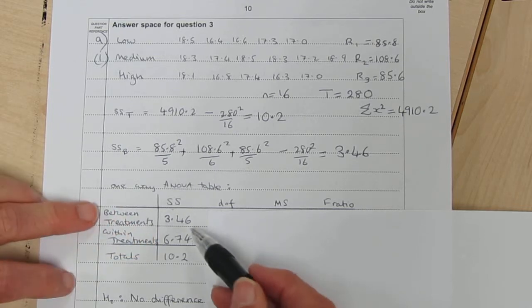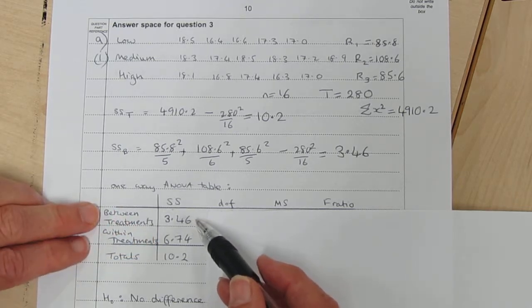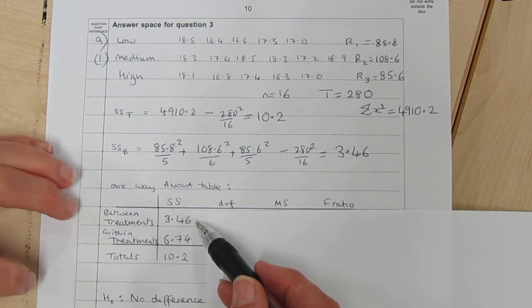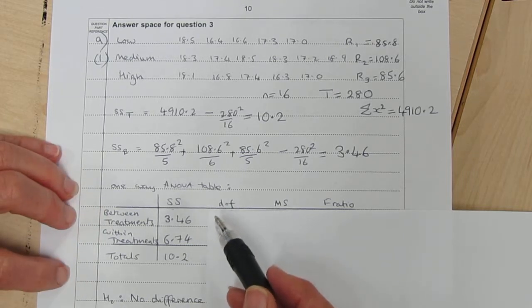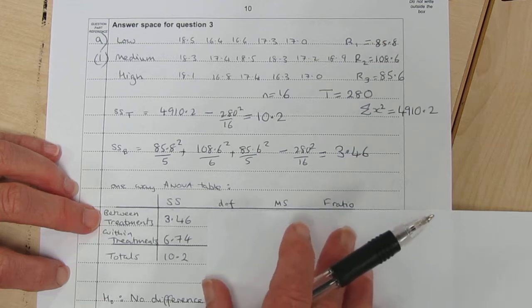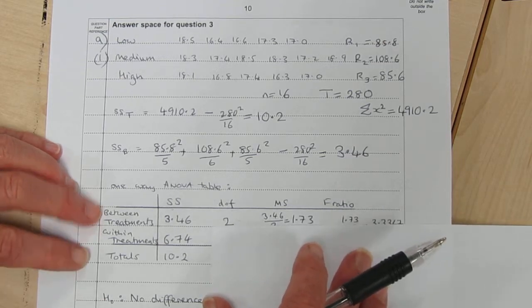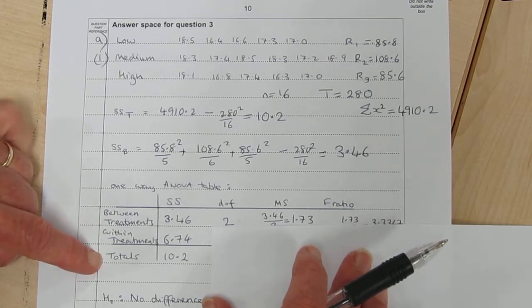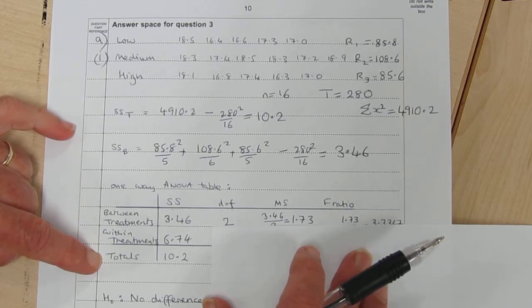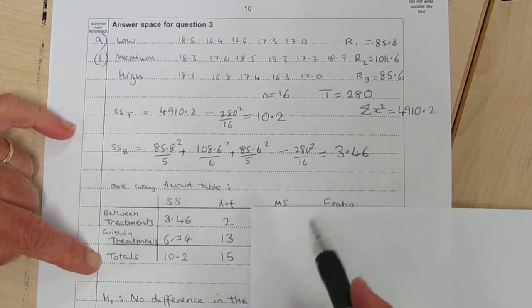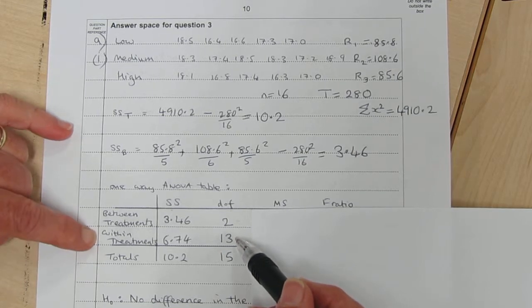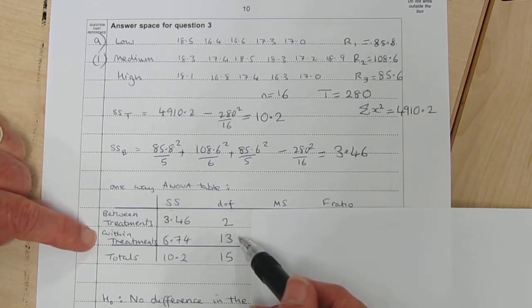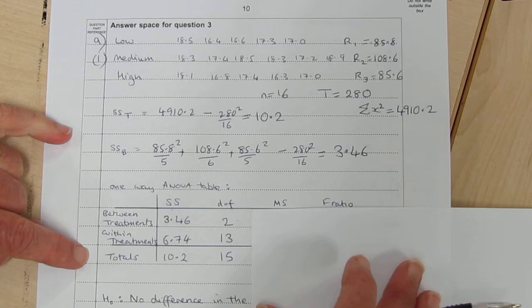Degrees of freedom. Between treatments, there are 3 treatment levels, which means that the degrees of freedom, 3 take 1 is 2. Total, there are 16 observations, 16 take 1 is 15. Again, we find the within treatments degrees of freedom by subtraction. 15 take 2 is 13.